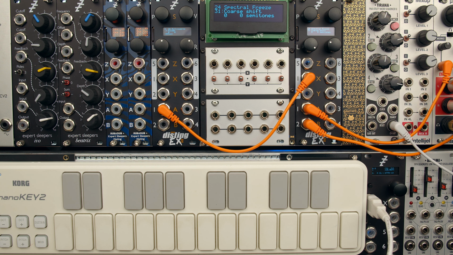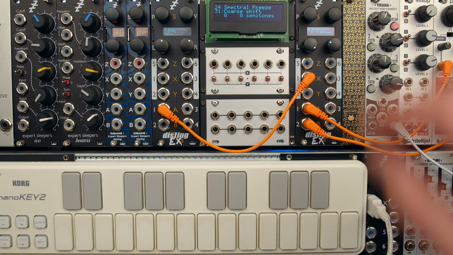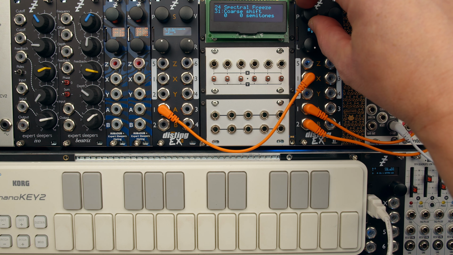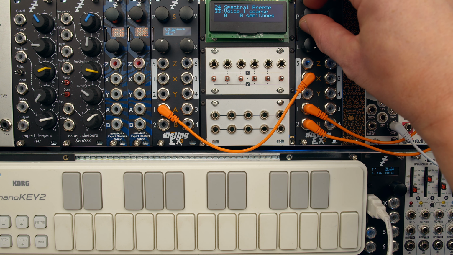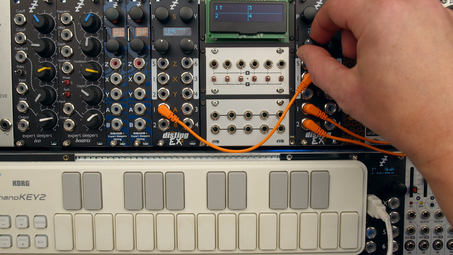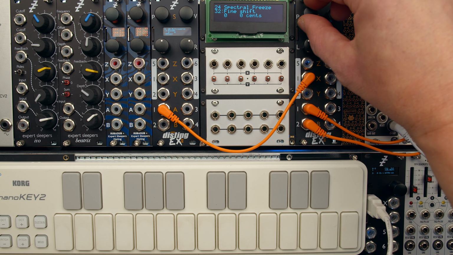This will do pitch shifting. Now, it's not the last word in quality pitch shifting, but it can be a fun effect to apply if you wish. So there's a coarse and fine shift which applies to all four voices together, and there's also an individual control over each voice. So let's grab, should we try this with JFK? Let's see how that sounds.